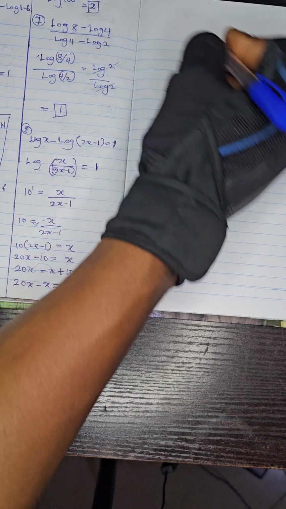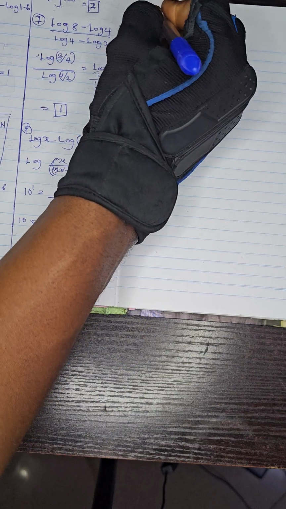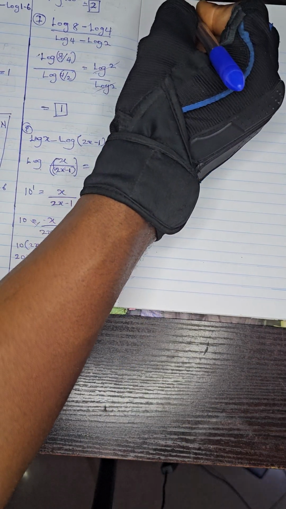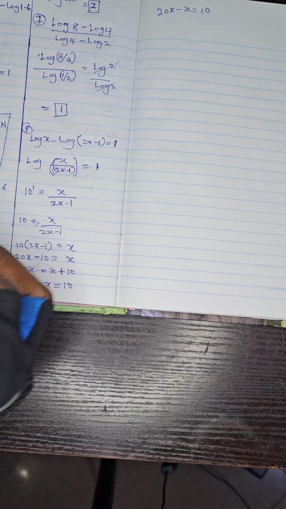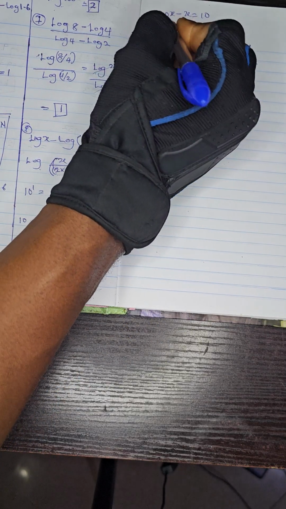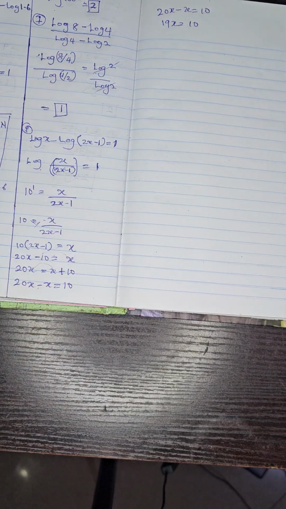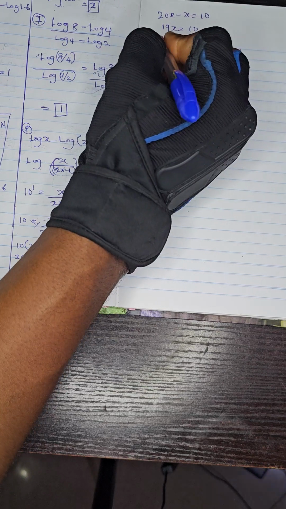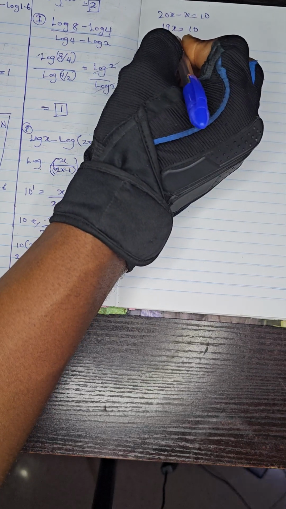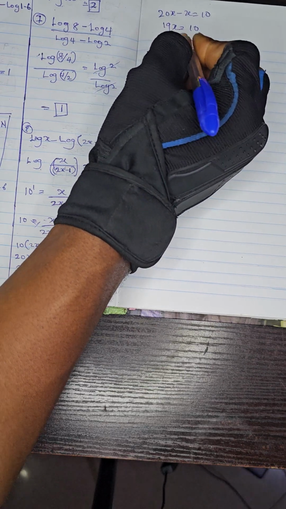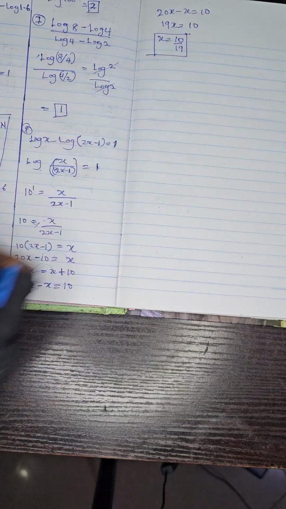So let's continue here. 20x minus x equal to 10. So 19x is 10. Divide both sides by 19. x will now be 10 over 19. This is your final answer.